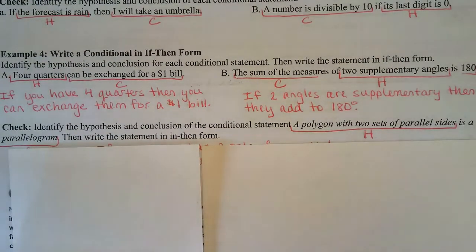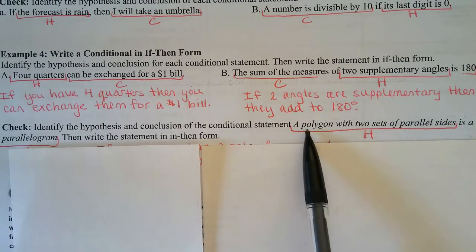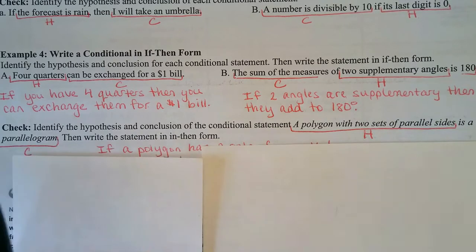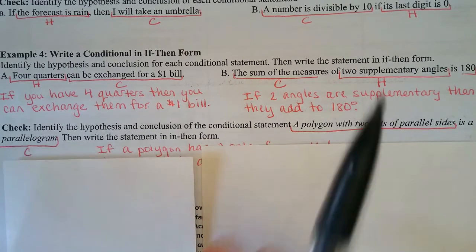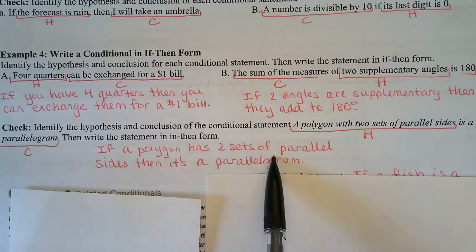Pause the video and try the check question. So you had to identify the hypothesis. So my hypothesis would be a polygon with 2 sets of parallel sides. My conclusion would be it's a parallelogram. So writing it as an if-then: if a polygon has 2 sets of parallel sides, then it's a parallelogram.